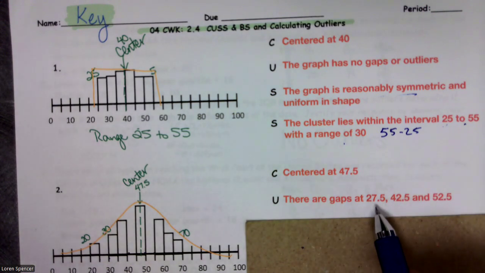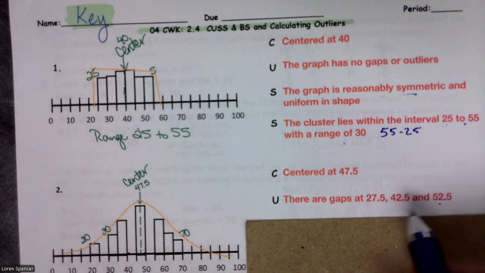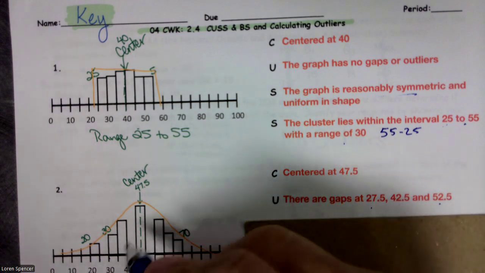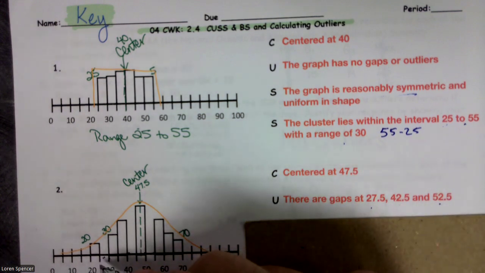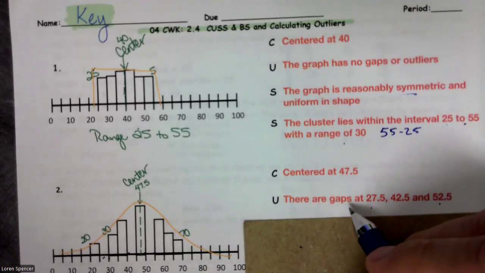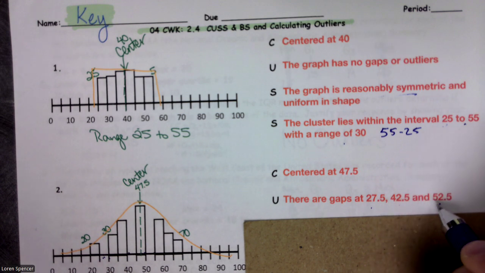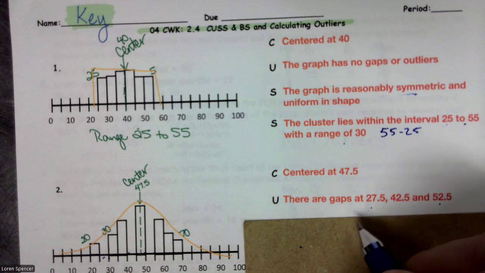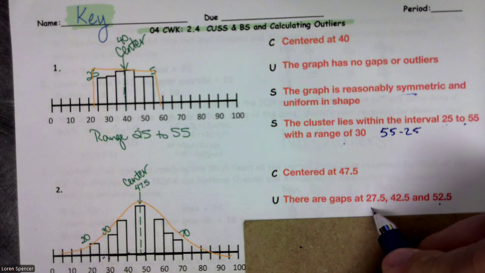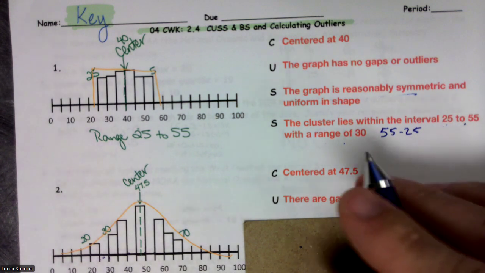So there are gaps at 27.5, 42.5, and 52.5. And you could write it like that because that would be the center of the gap. But you could have also said the gaps at 25 to 30 and 40 to 45 and 50 to 55. Either way, however you'd like to write it, this is shorter, but you can write it either way.